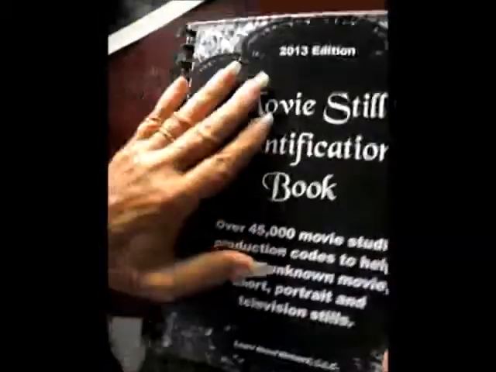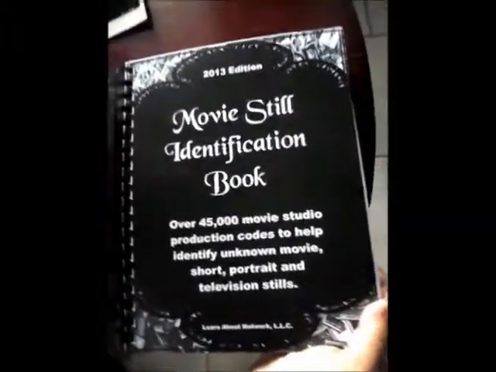Very simple. Now, we hope this helps in all your unknown stills. We're putting up a new website just for that at moviestillid.com that we'll be putting in a lot more information and so forth. That's it. Be sure and look for our Movie Still Identification Code book.